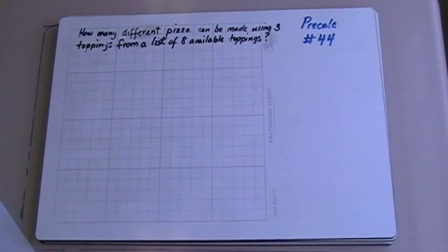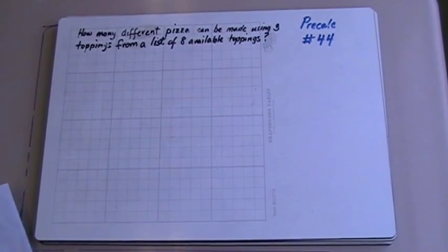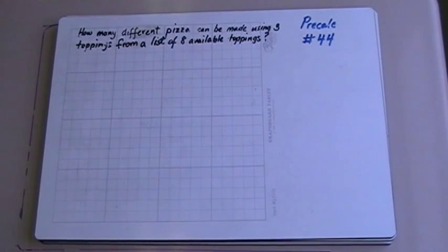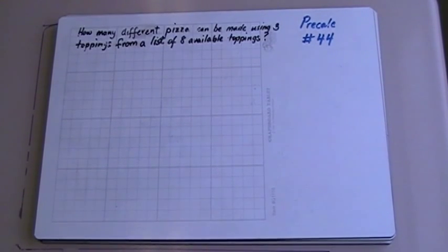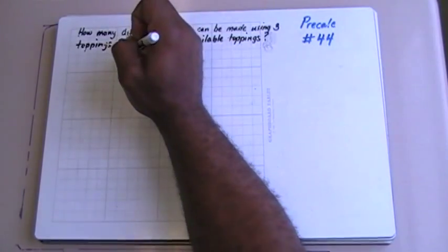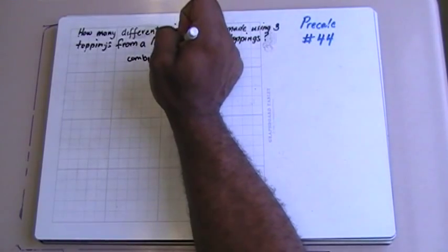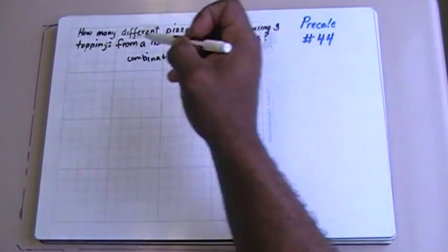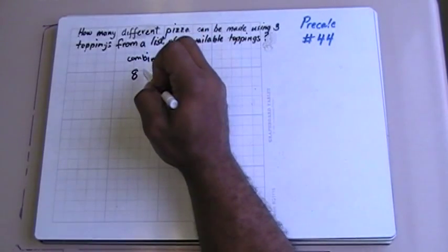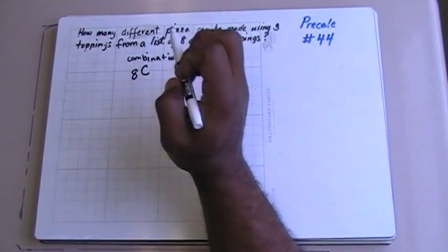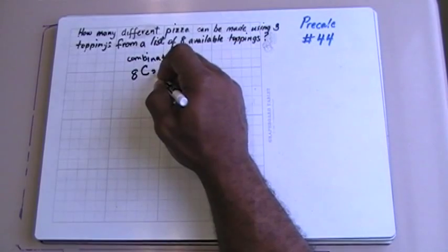All right, problem number 44 in the pre-calc review. How many different pizzas can be made using toppings from a list of 8 available toppings? In this case, order doesn't matter. And since order doesn't matter at all, we are dealing with a situation of combination. That means we have a total of 8 toppings, 8 combinations of 3.